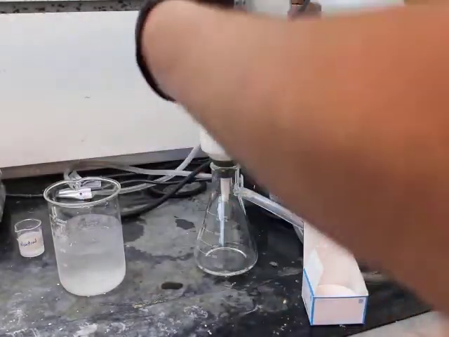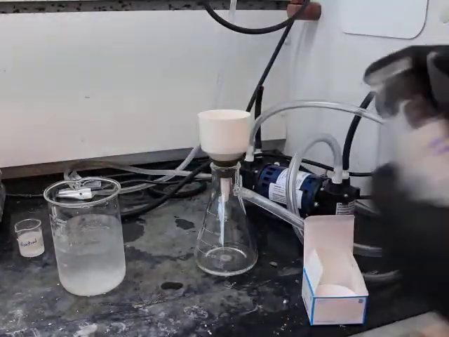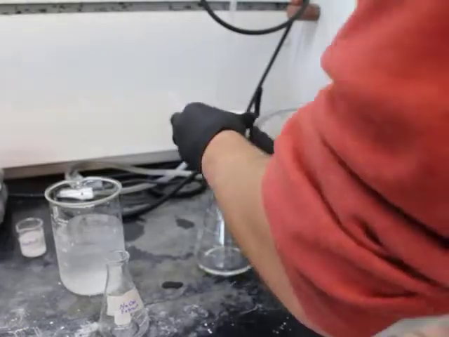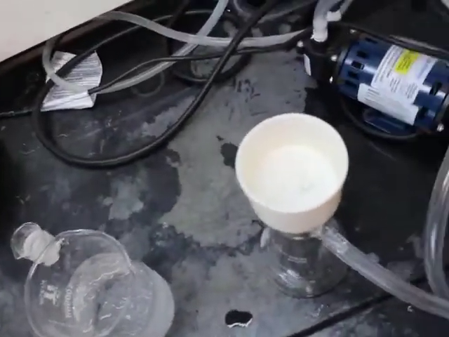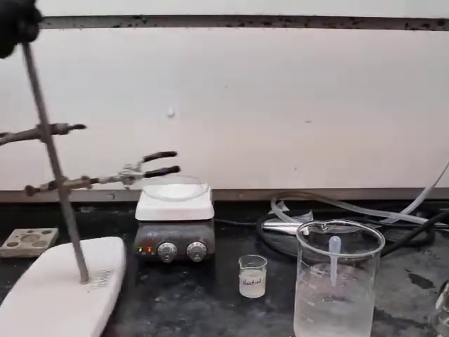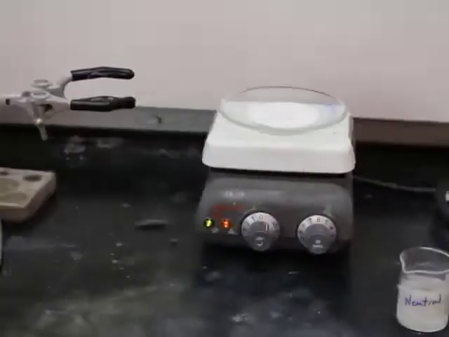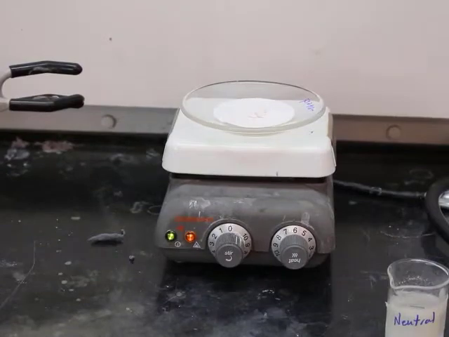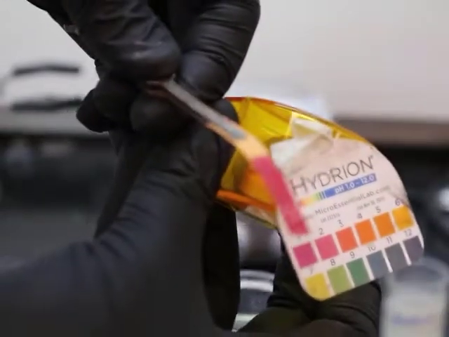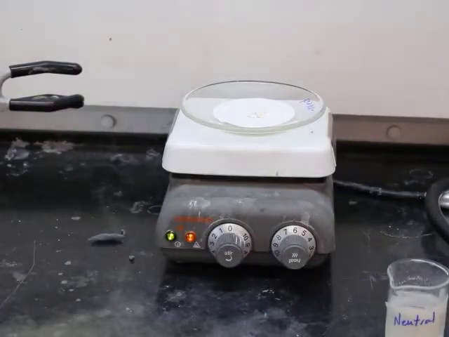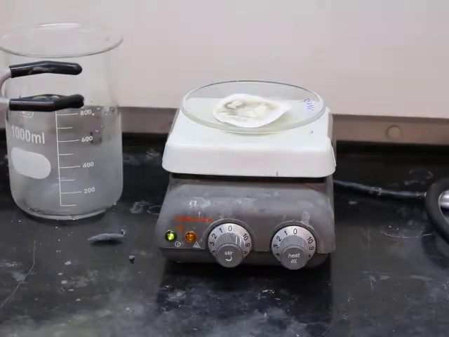All right, so performing our vacuum filtration, and we now have a clear solution at the bottom. So the solid has been properly separated. Then we're washing the solid with some of that cold water, and then we're going to set it to dry on the hot plate. Then we're going to do a quick jump to after a while to where it's finished drying. But right now we're testing the filtrate. It came up with an acidic pH, so that means it's going to go in the acidic aqueous waste.